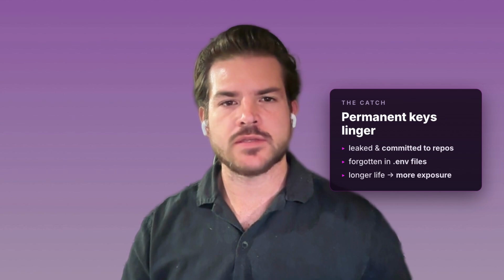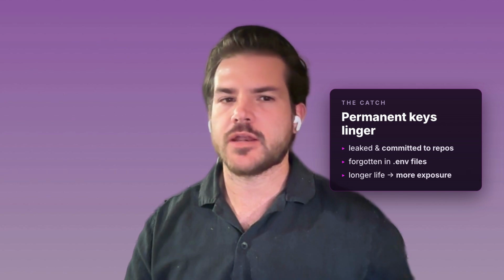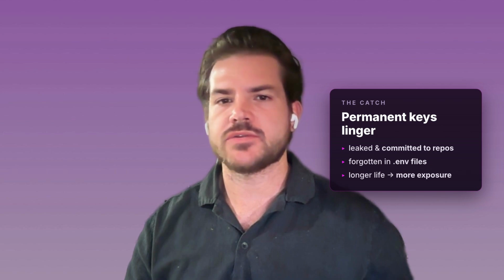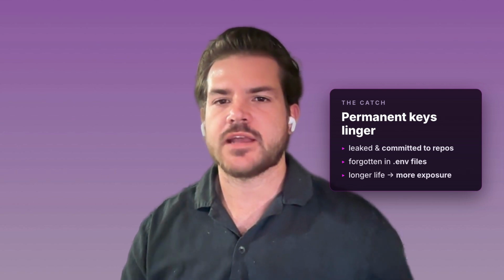But for everyday development, where each developer is sending traces from their own laptop, they're not an ideal fit. Secrets get leaked. They get committed to repos or left sitting in a .env file long after they're needed. And the longer a credential lives, the more chances it has to end up somewhere it shouldn't.